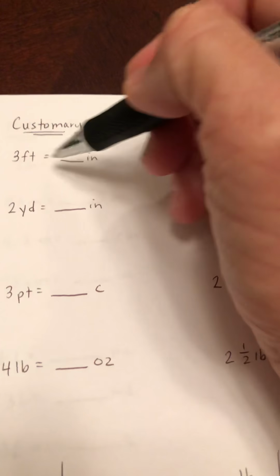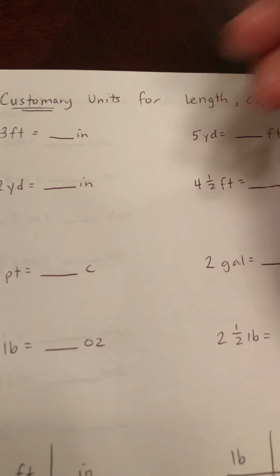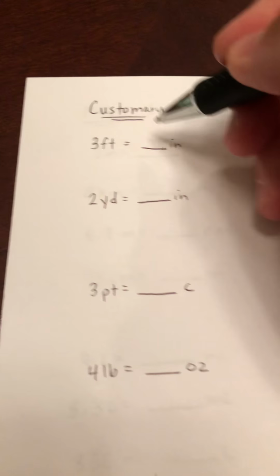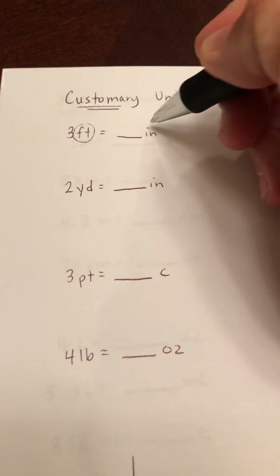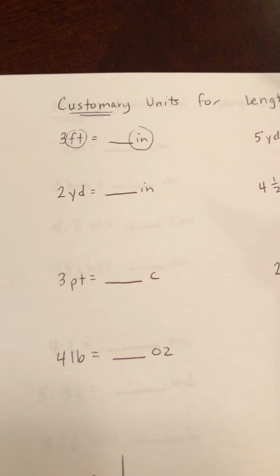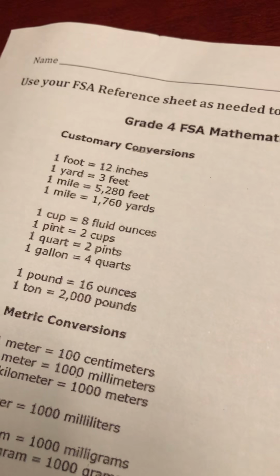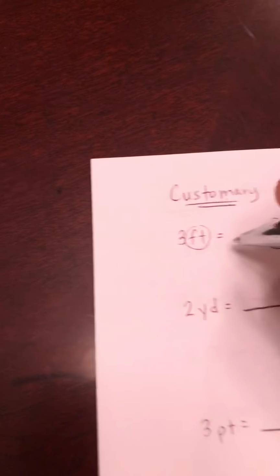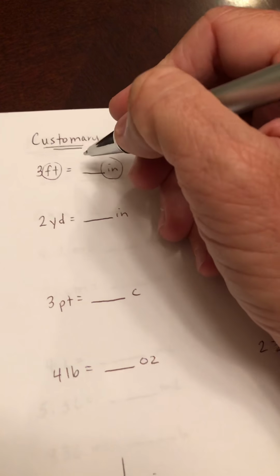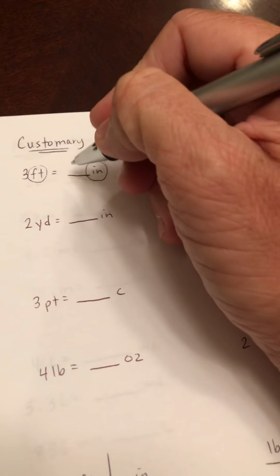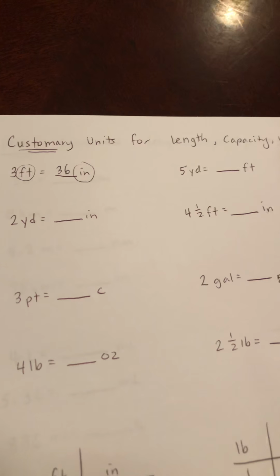But the tough part for kids is they don't know what to multiply. They see a 3 and they say, well, what do I multiply? So we're going to ask ourselves, by focusing on the unit, how many inches are there in a foot? I come over to my reference sheet and I see 12 inches in a foot. So the math problem I'm going to be doing there is 3 times 12. If there's 12 inches in 1 foot, 3 of them would be 3 times 12 is 36.